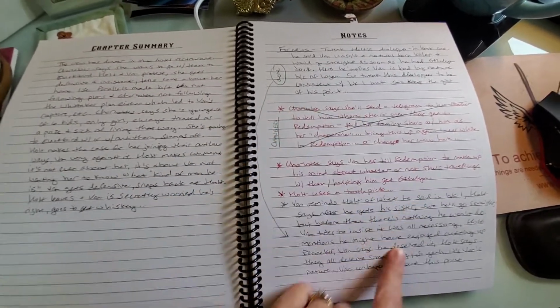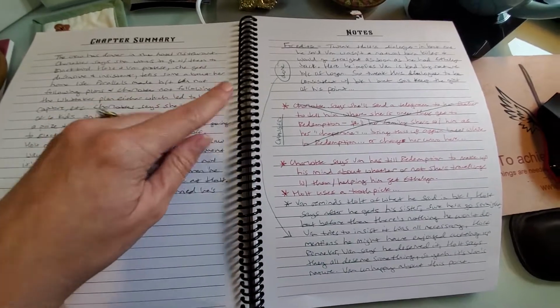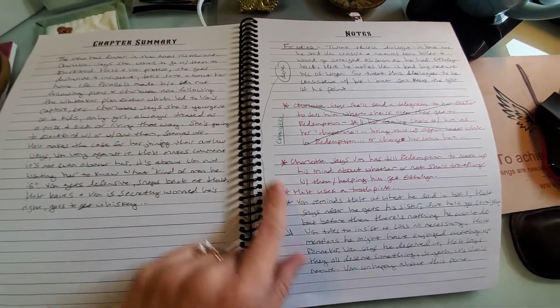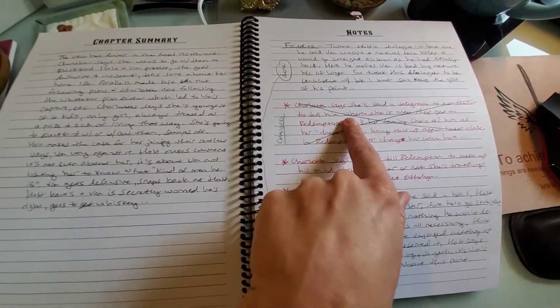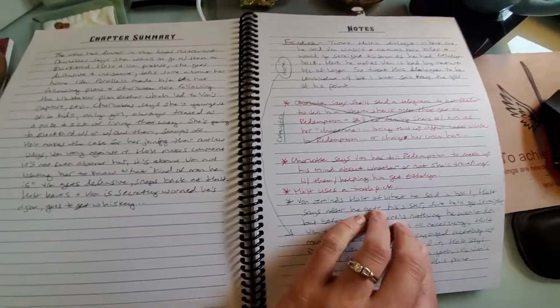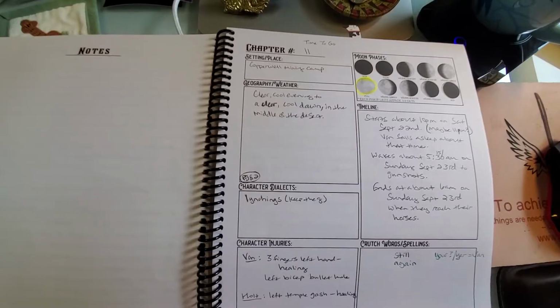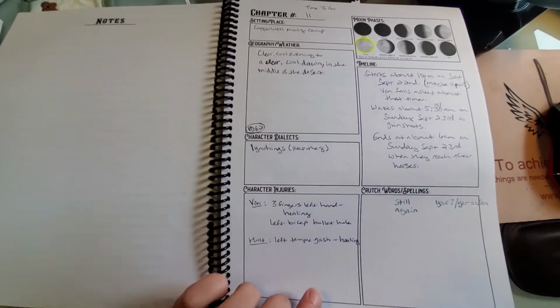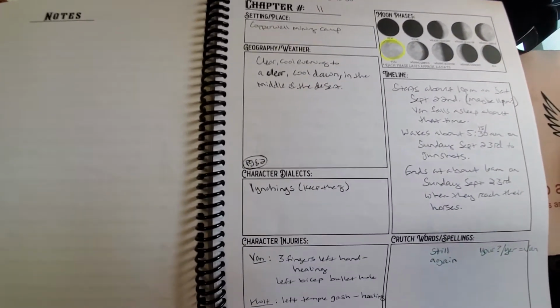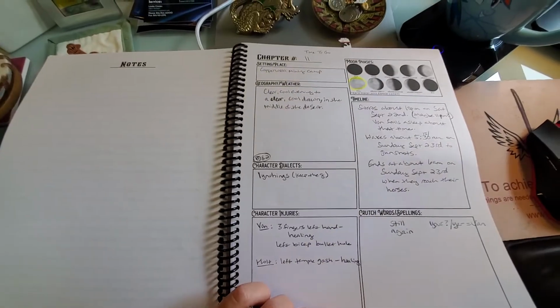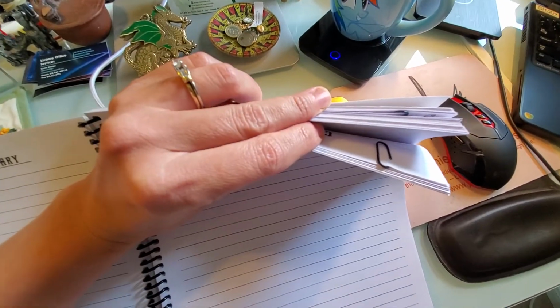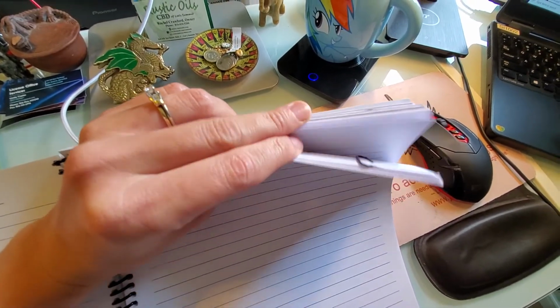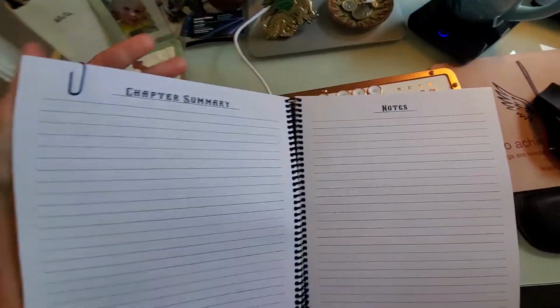I had to rewrite this chapter, so I made sure to say what is not happening anymore and what is now happening. So that's helpful. And you can see I just highlight what moon phase it is, which is very nice because the full moon actually was an important factor in that chapter, so that was helpful. I also sometimes use paper clips to mark my spot for various things.